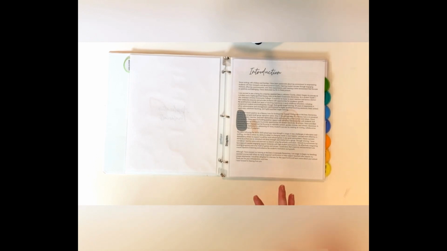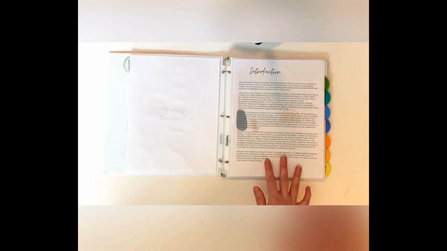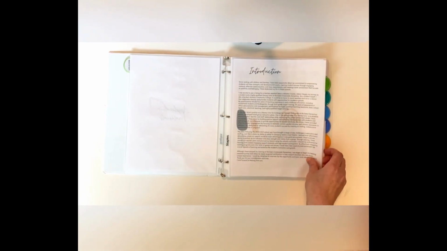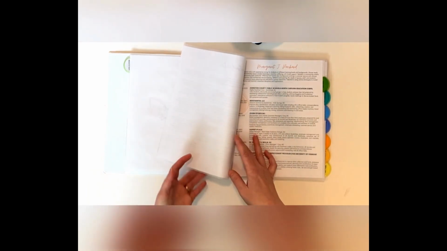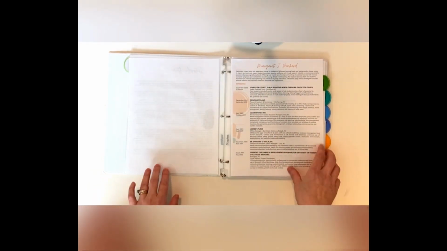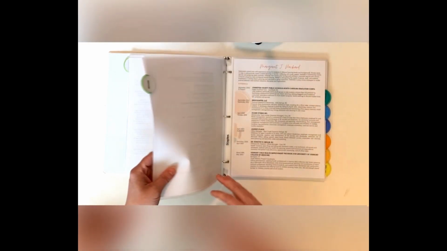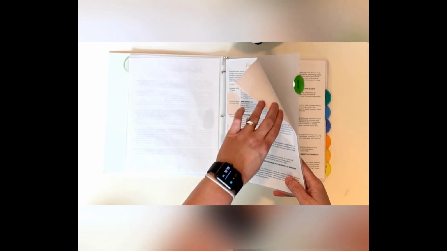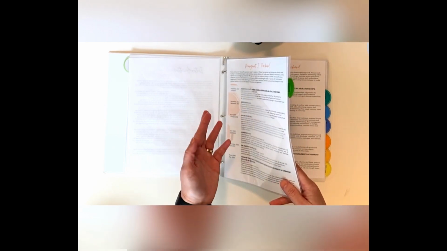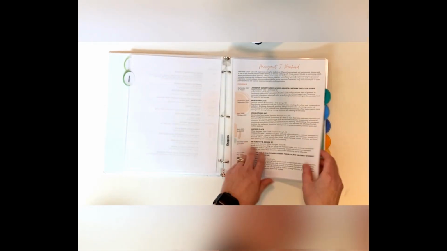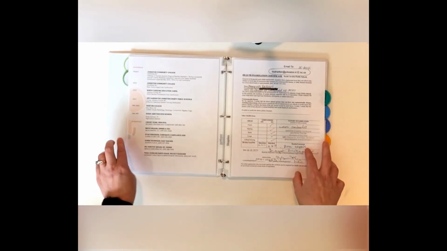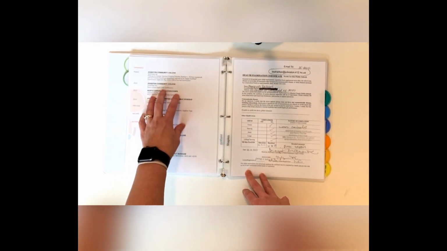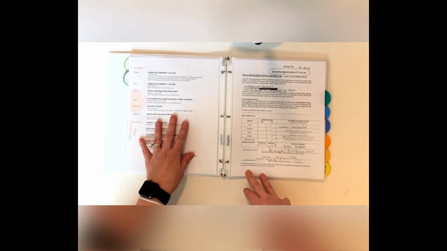This is the introduction, which is basically the same as the abstract. This is my intention and my why, basically. Then I have my actual resume with my job experience. In this tab I put extra copies of the resume in case I wanted to hand those out as well. So my job experience, like I said, my education experience, and my personal references.